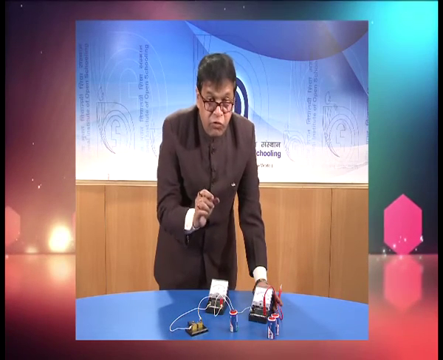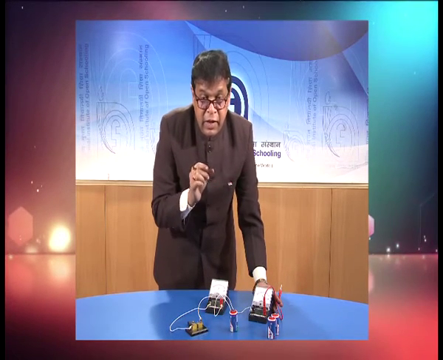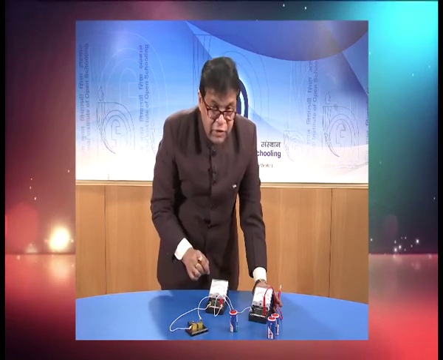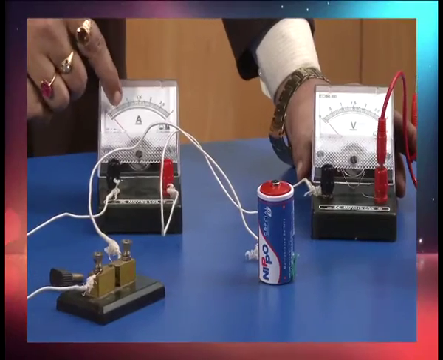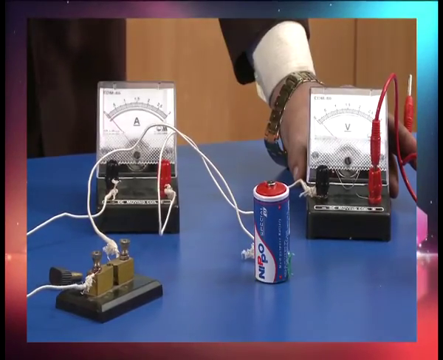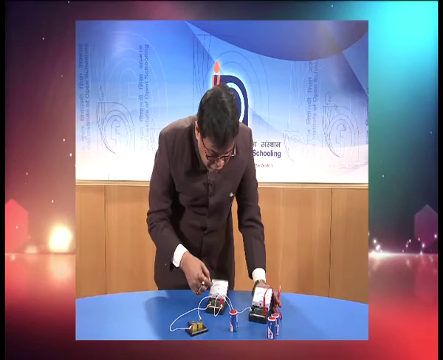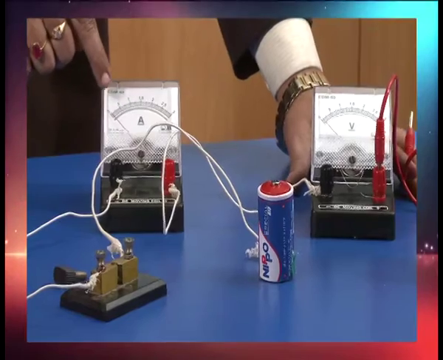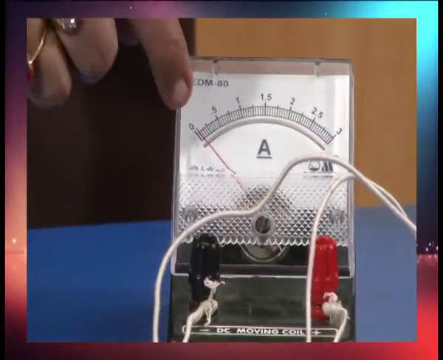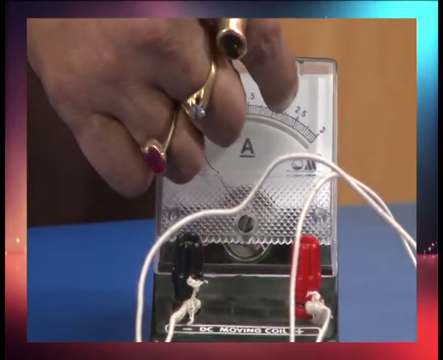And as regards sources of error, again you must have understood by now that the most crucial thing is to read the value of the current in the ammeter and value of potential difference in the voltmeter. So, if you look at it carefully, you have a pointer here, the red pointer, and below the pointer there is a mirror.